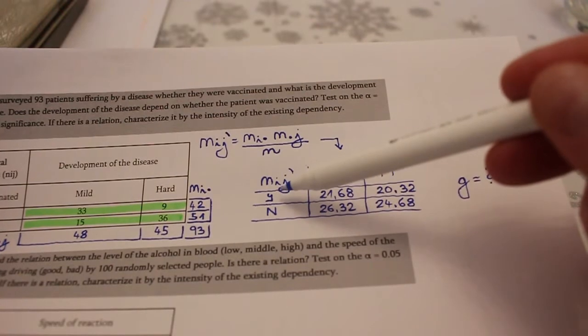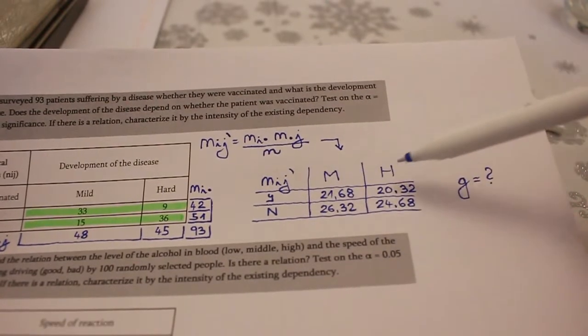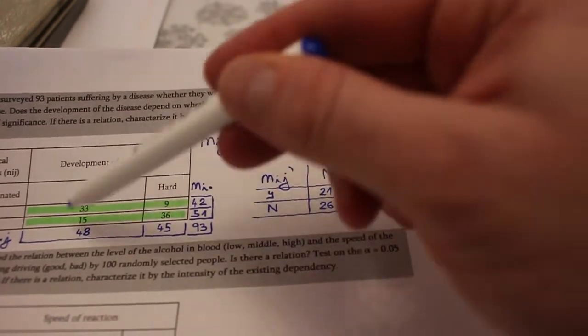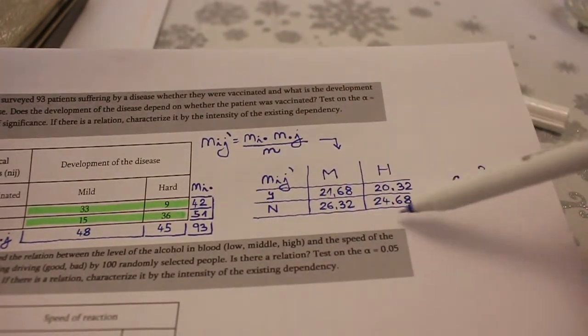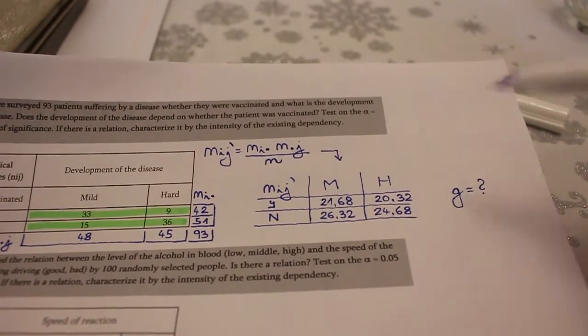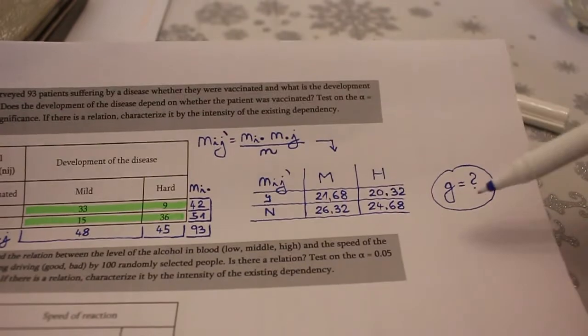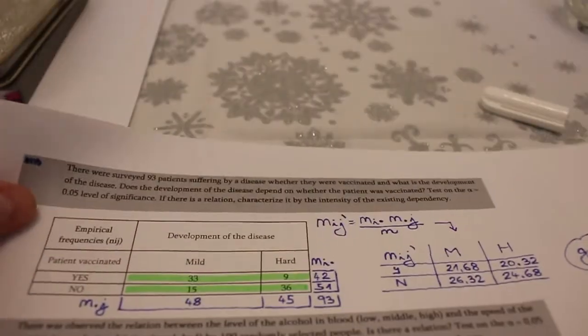Patient vaccinated, yes and no, mild and hard development of the disease. And according to empirical and expected values, we calculated the value of G.